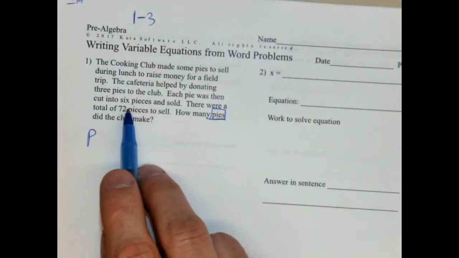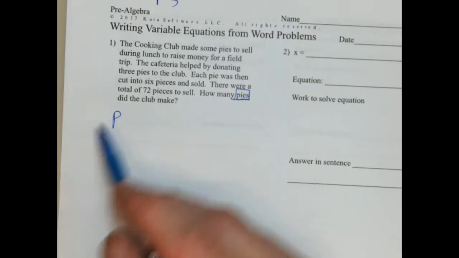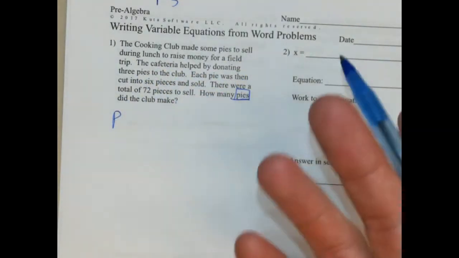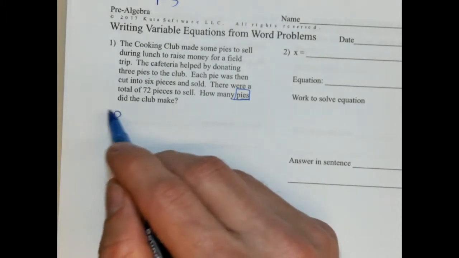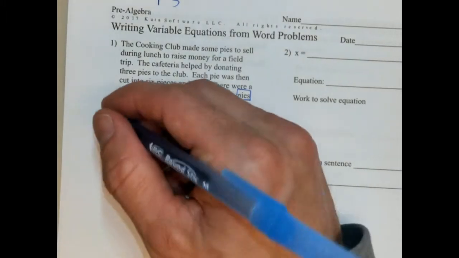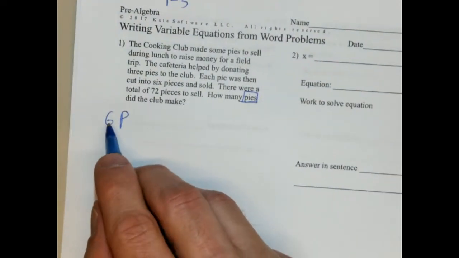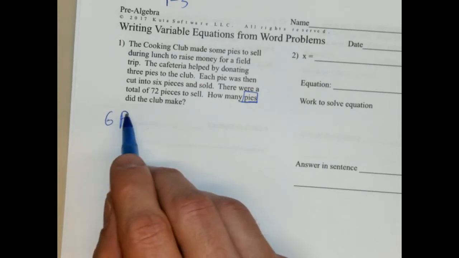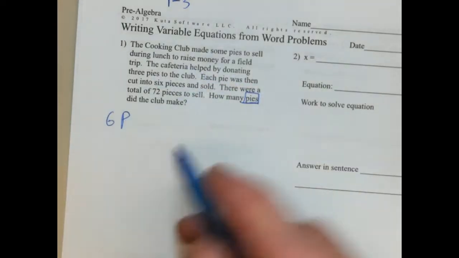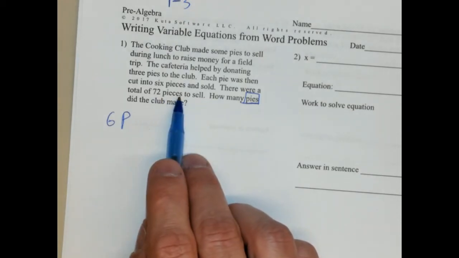Now each pie is cut into 6 pieces. So if you take a pie and multiply it by 6, that would be how many pieces you get from each pie, right? So if you have 10 pies, you multiply it by 6, you'd have 60 pieces. So this is our variable, and the coefficient is going to be 6. That's the rate by which, well, I won't get into that yet. We're going to multiply the number of pies by 6, and that'll tell us how many pieces. Now it tells us that 72 pieces resulted.